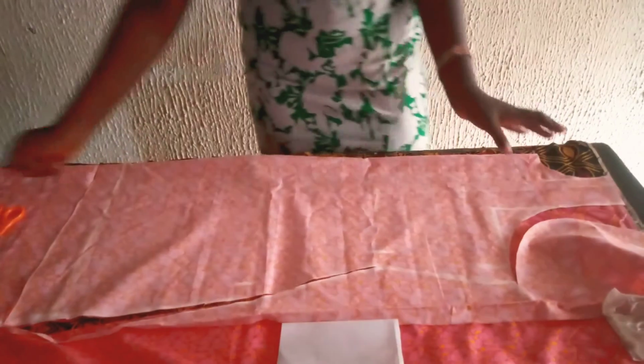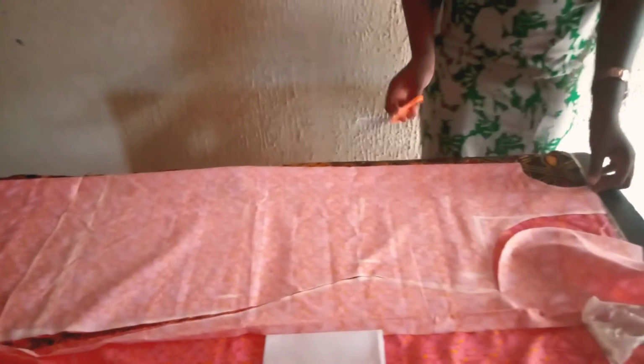So because it is a free A-line dress, we will not be using what? Darts. That's why I didn't put any allowance for that. It's just a free summer dress.